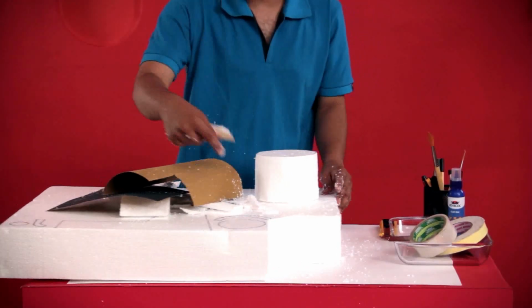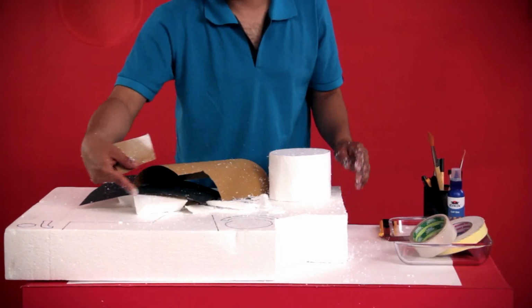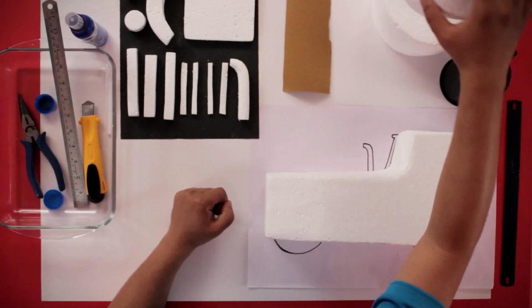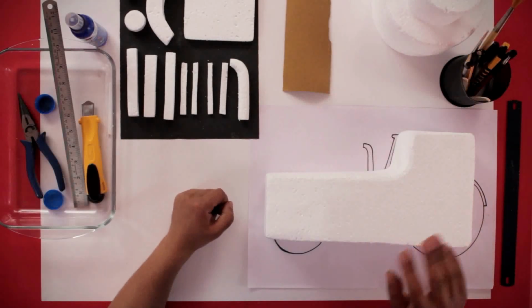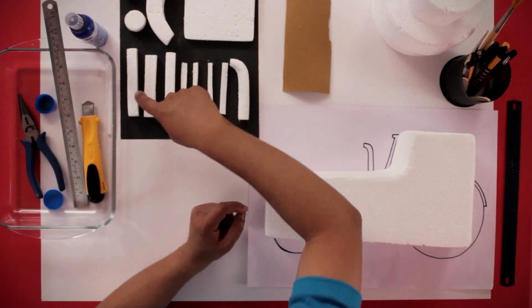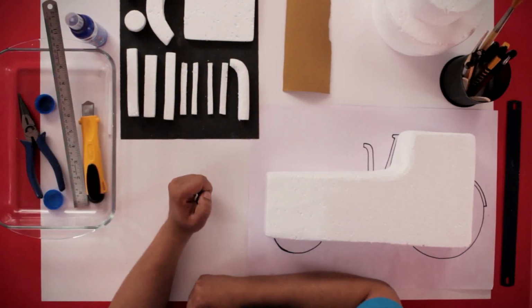So similarly, I'll have to cut all these shapes with a hacksaw first. So now we have all the parts ready. For example, the front tire, the rear wheels, the body, exhaust, rooftop, the headlights and different parts of the road roller.